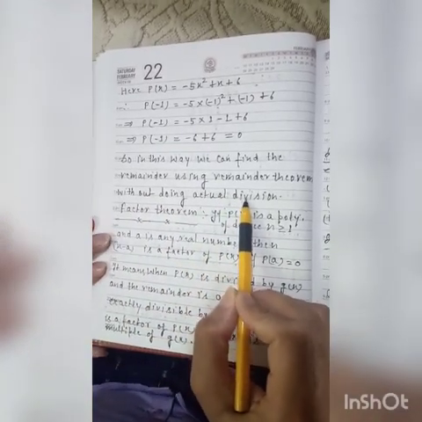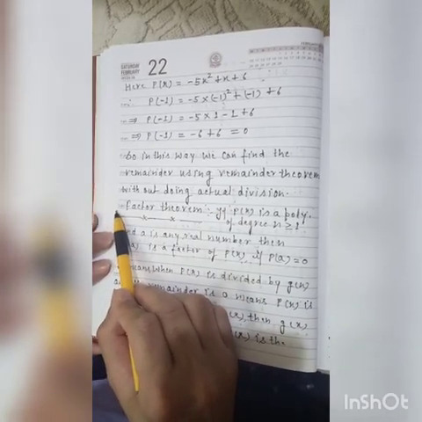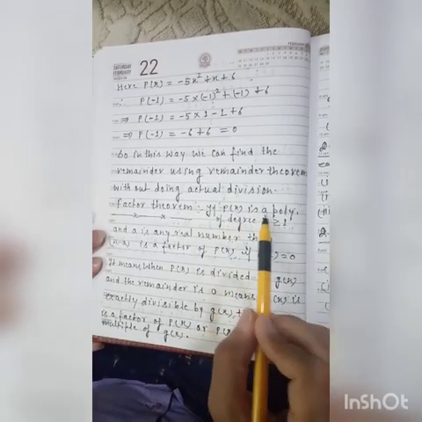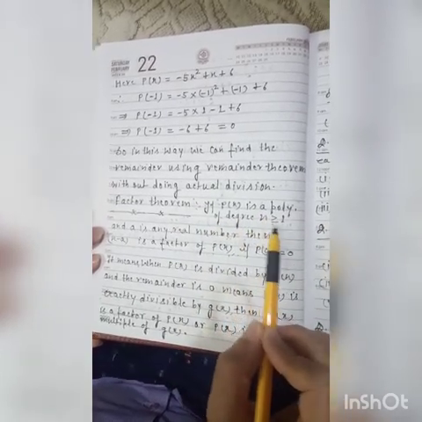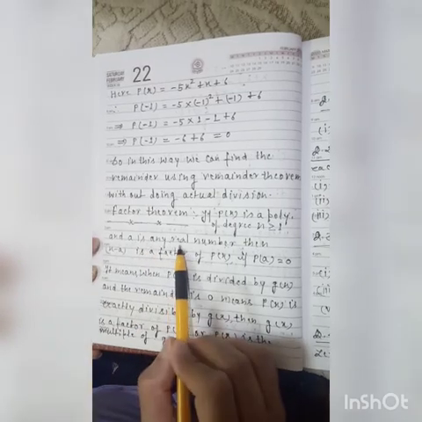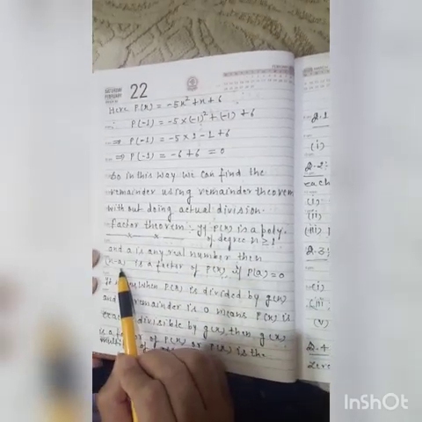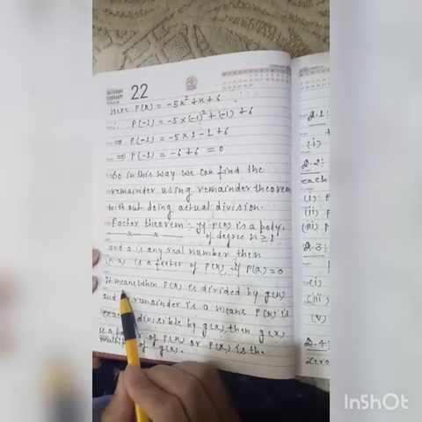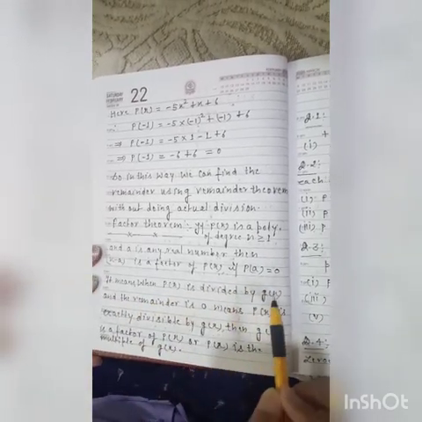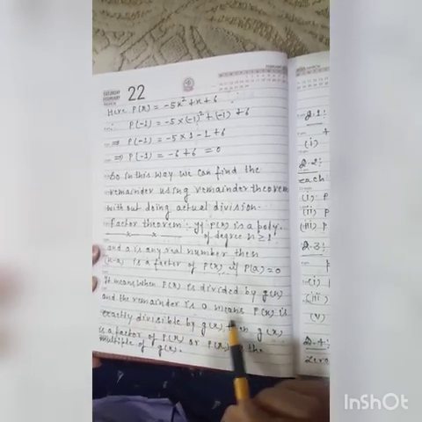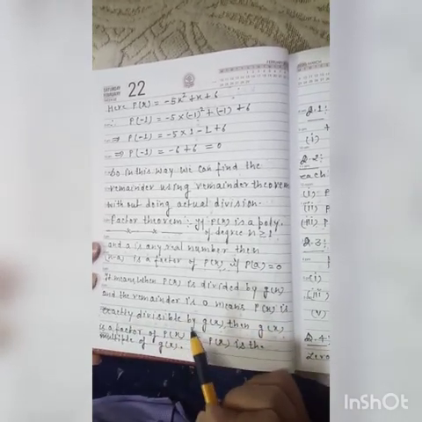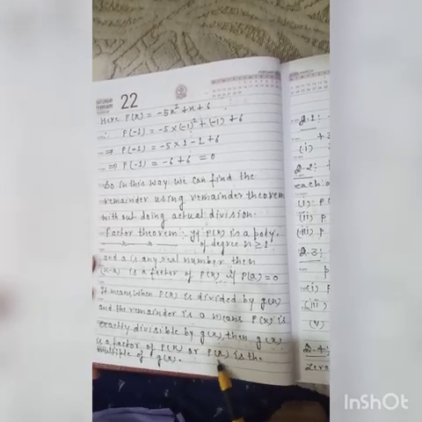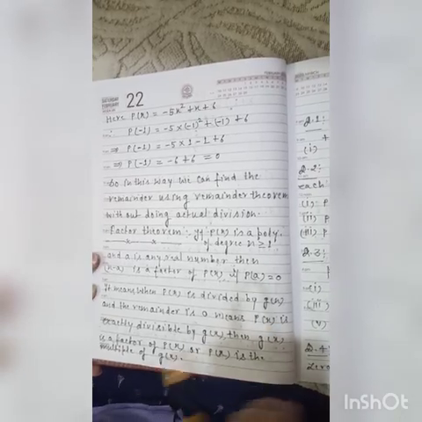Now we come to our today's last concept, factor theorem. Here, if p(x) is a polynomial of degree n greater than or equal to 1 and a is any real number, then x minus a is a factor of p(x) if p(a) equals 0. It means when p(x) is divided by g(x) and the remainder is 0, means p(x) is exactly divisible by g(x), then g(x) is a factor of p(x), or we can say that p(x) is a multiple of g(x).